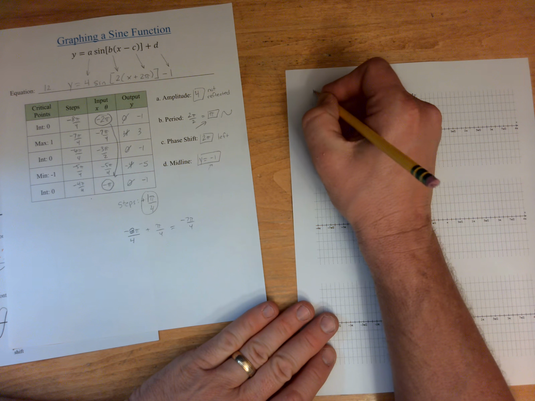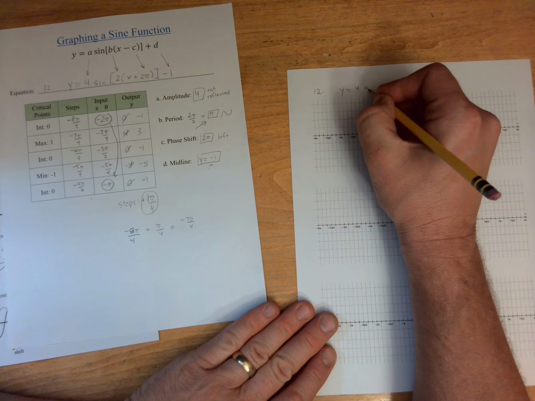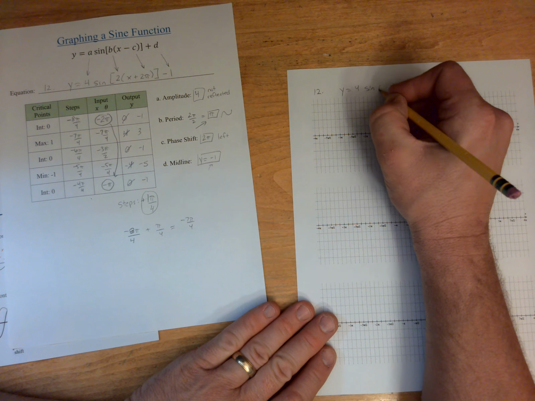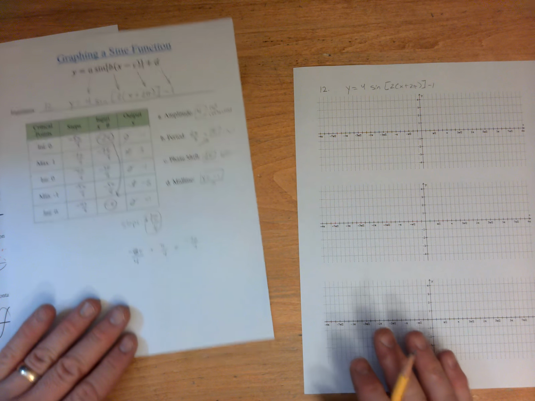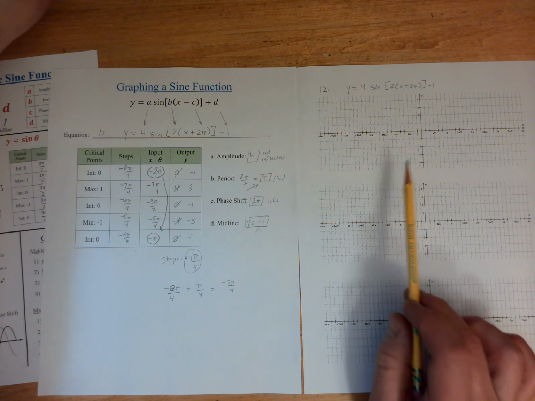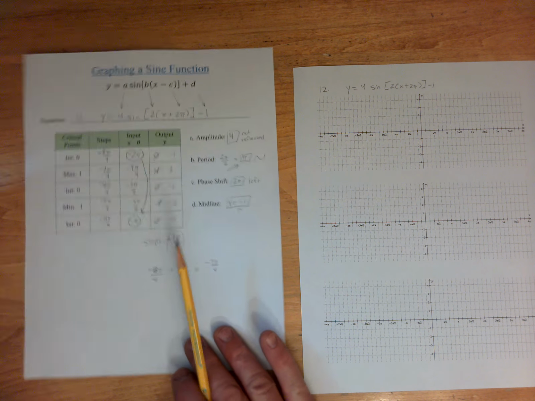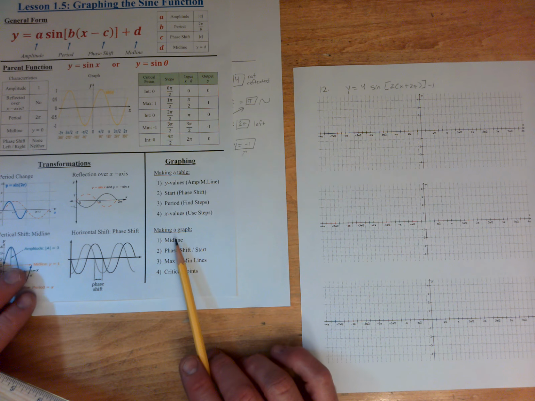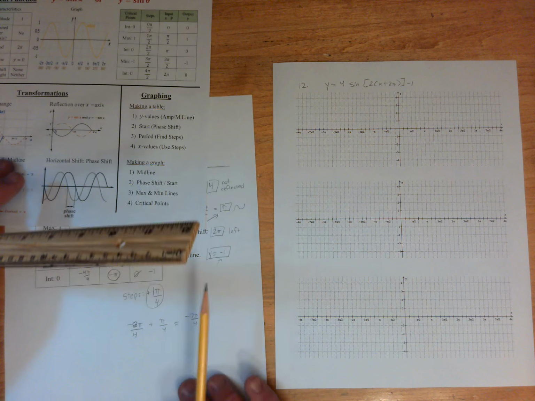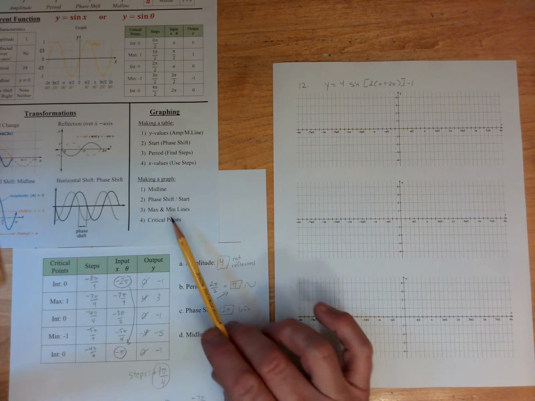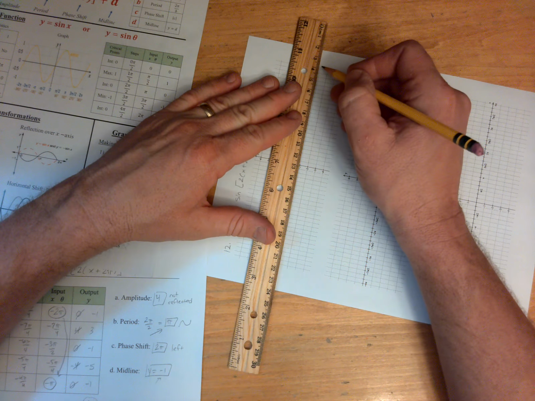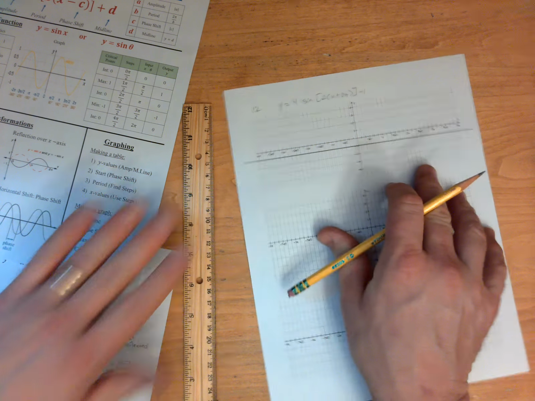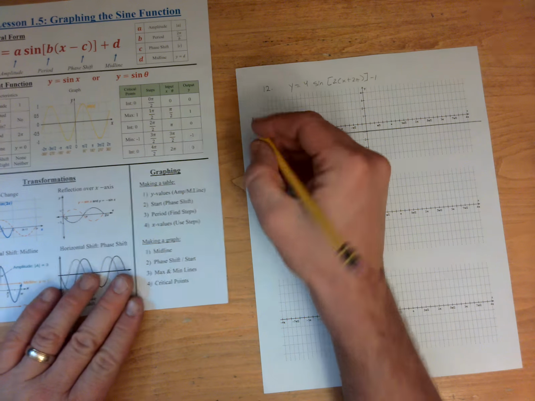Let's pull up a graph here. Number 12, I'll go ahead and write the equation at the top. Alright, we have one job, and that is to get these values onto this graph, and lots of different ways to do it. I suggest you follow this plan down here, and let's first off make a midline. What is my midline? Y is equal to -1. Alright, so I'm going to go ahead and put -1 here. Make it nice and dark, and go ahead and label it midline.